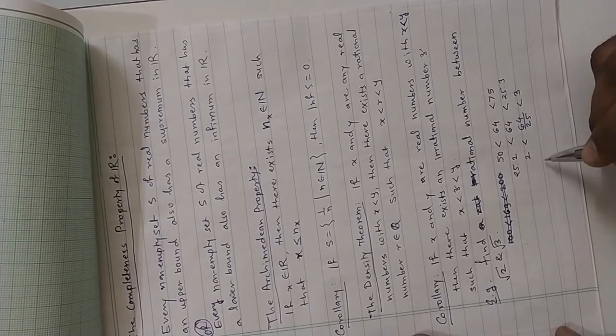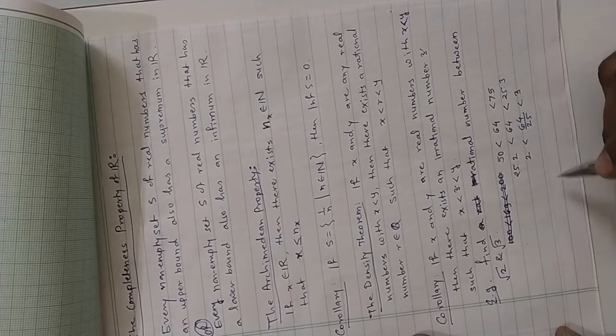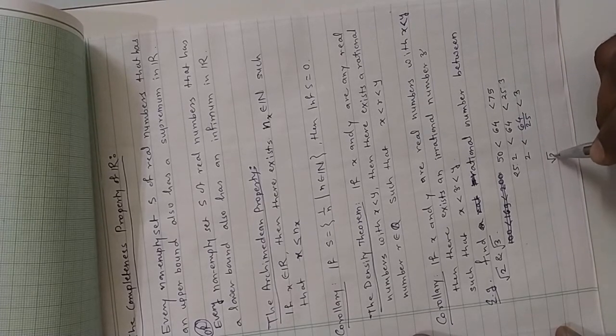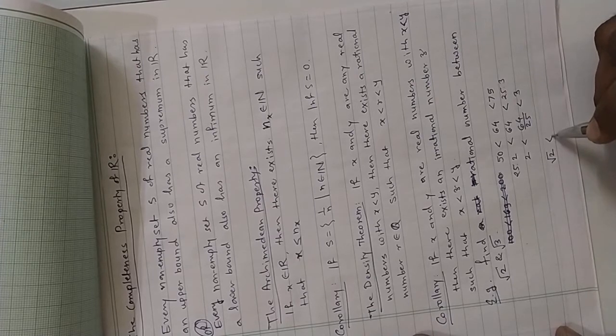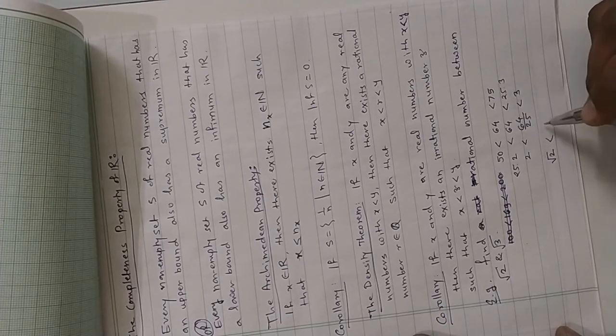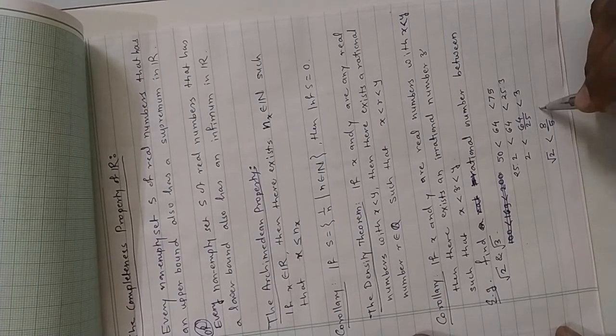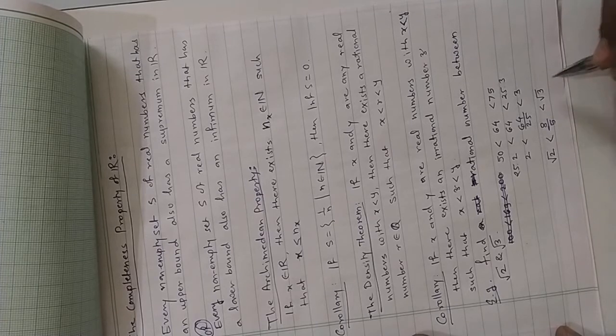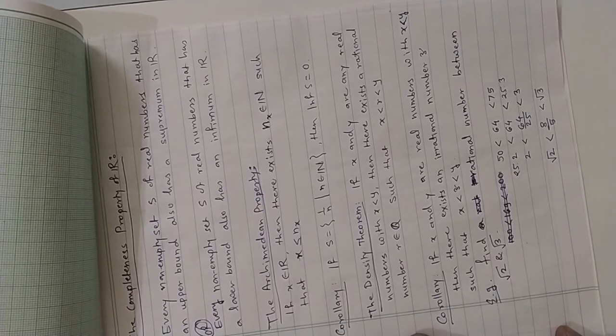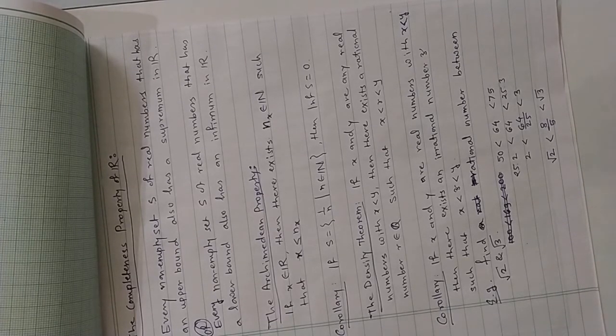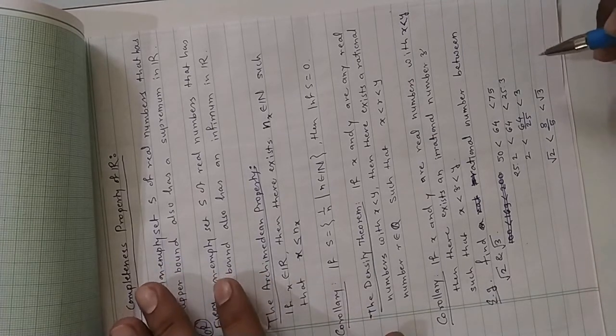Right? Now taking the square root, root 2 is less than 8 by 5, which is less than root 3. So 8 by 5 is a rational number between the two real numbers root 2 and root 3.